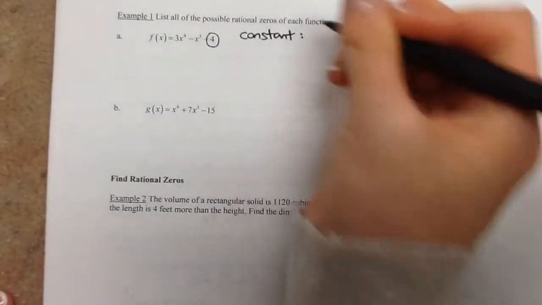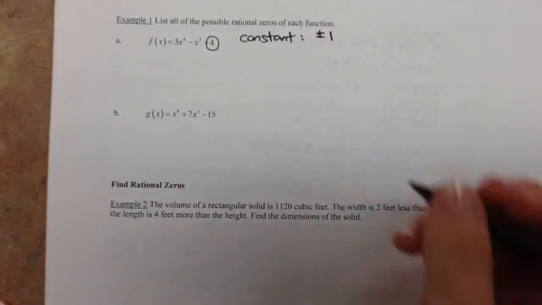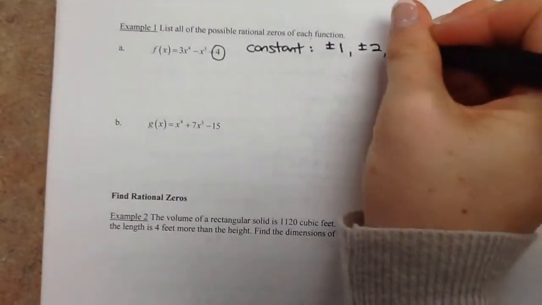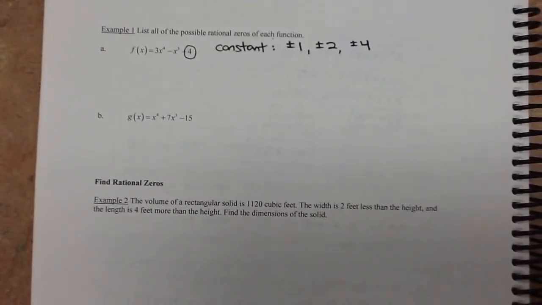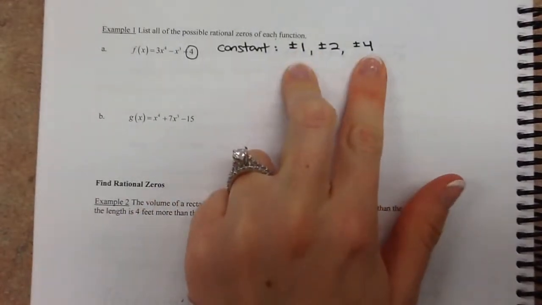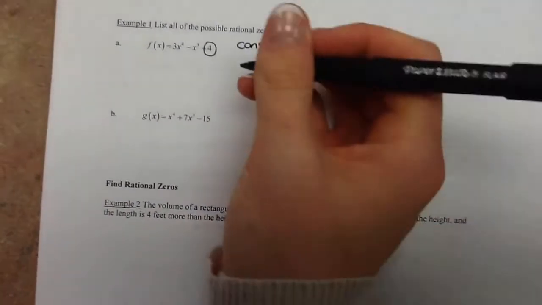Okay, so all the factors of 4. We've got plus or minus 1. 1 is a factor of 4. Plus or minus 2 and plus or minus 4. You are always going to have the plus or minus, and then the factors of 4 are just 1, 2, and 4. 1 times 4 gives us 4, and 2 times 2 gives us 4. So those are all the possible factors.